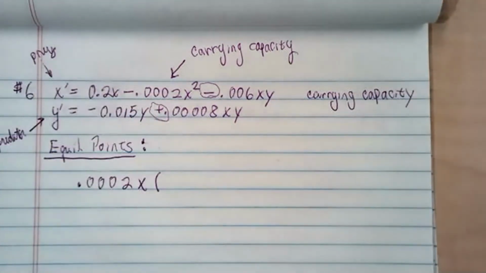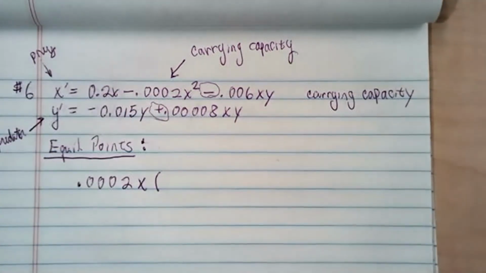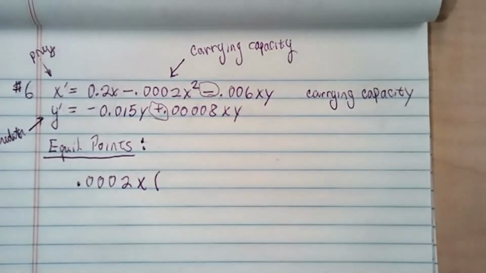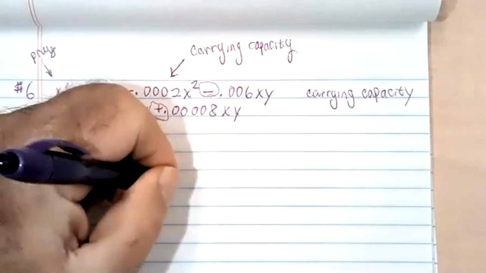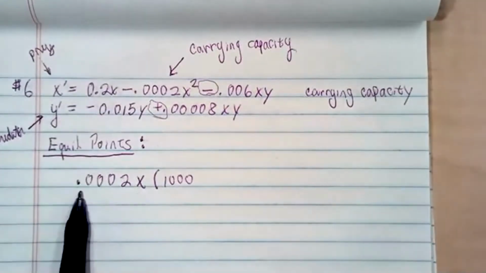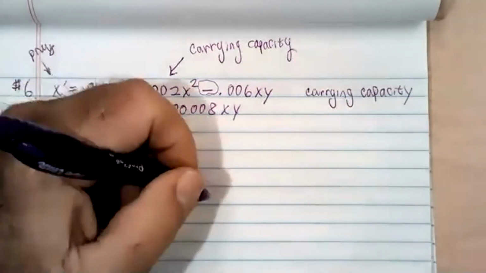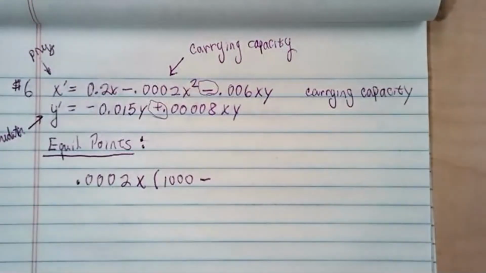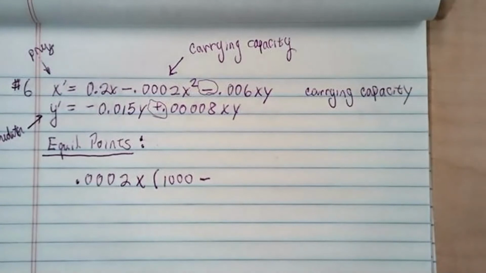And now, this term divided by that is 1,000 minus 0.0002.